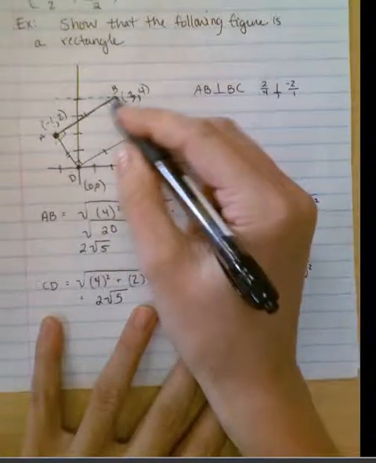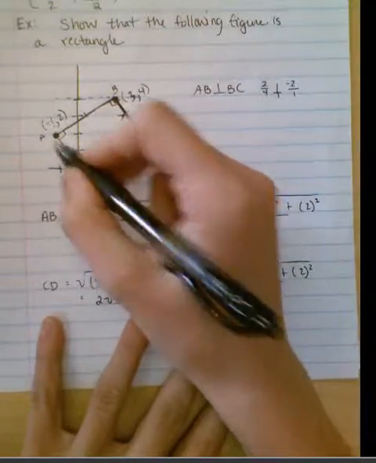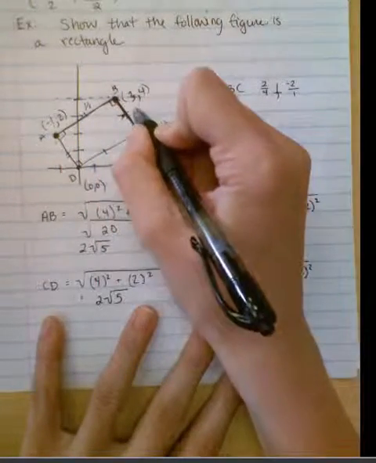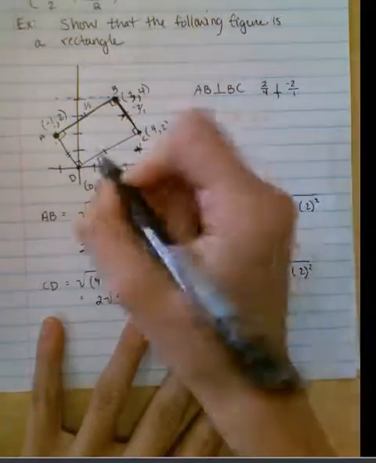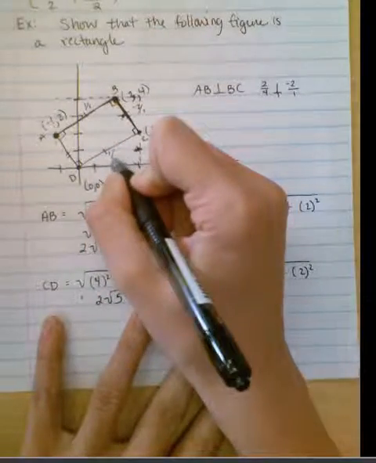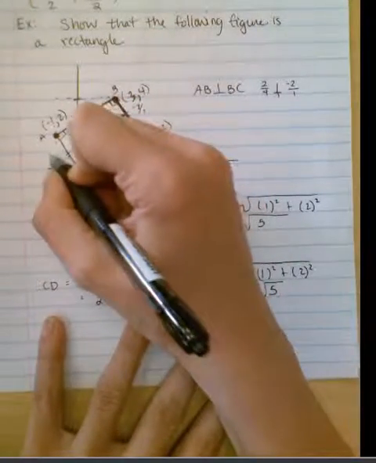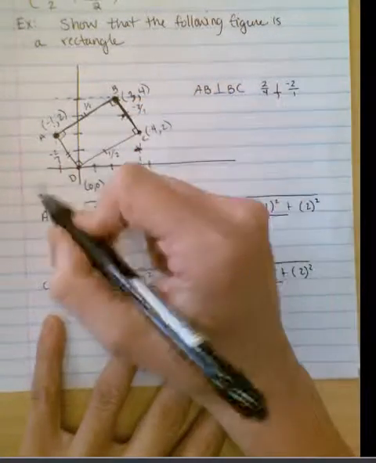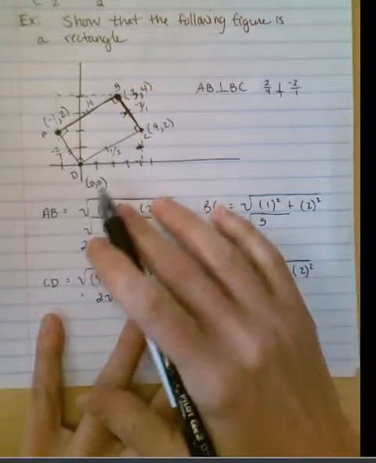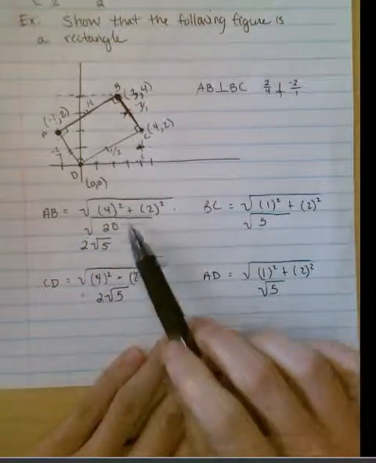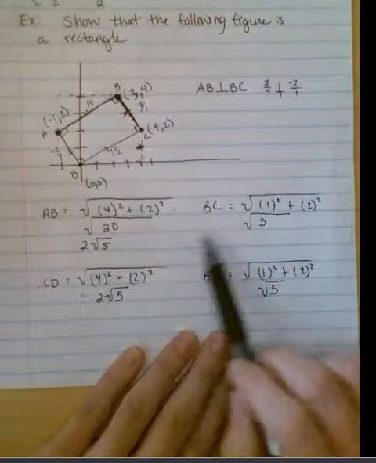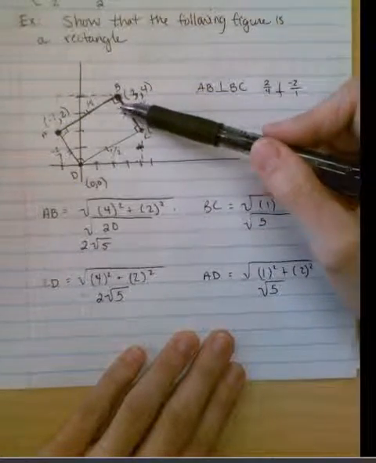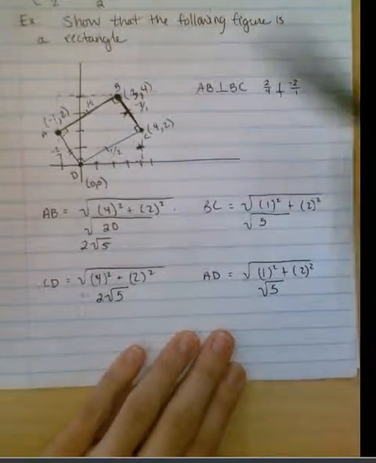And then we also came up with our corners. This one has a slope of positive 1/2. This one has a slope of negative 2 over 1. So I have 4 right angles due to negative reciprocals. So I could write that this is a rectangle due to opposite sides being congruent and the corners creating 90-degree angles because of opposite reciprocal slopes.